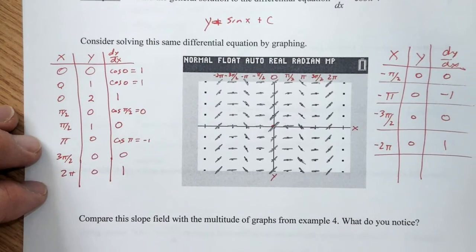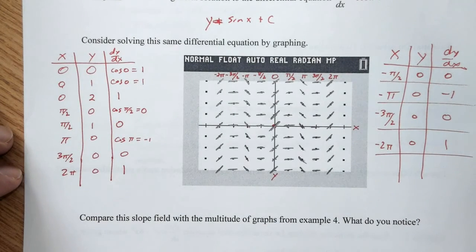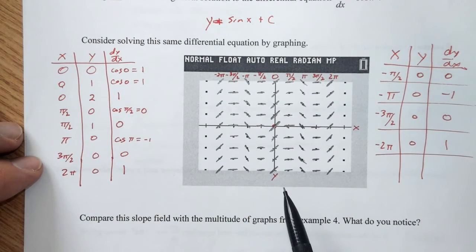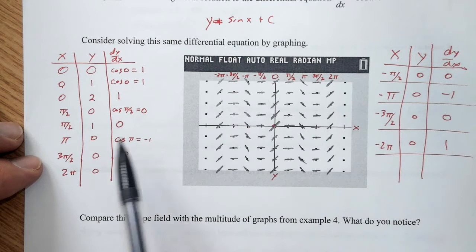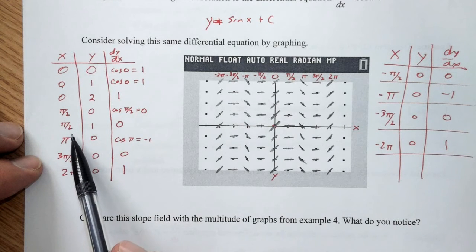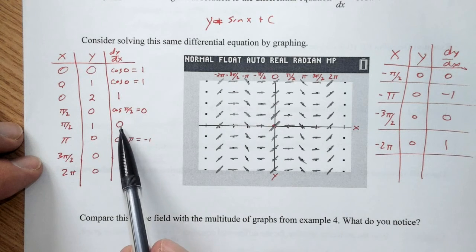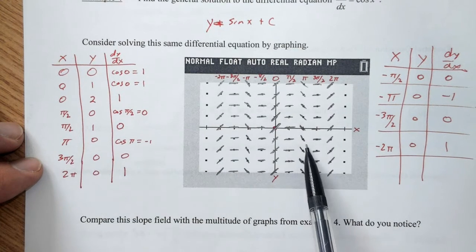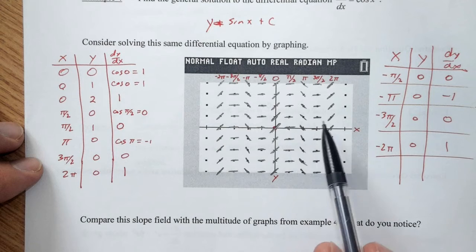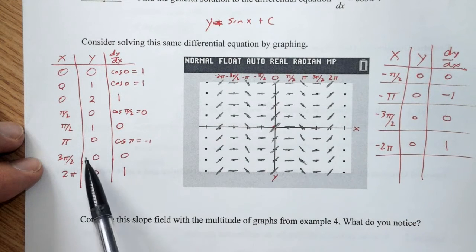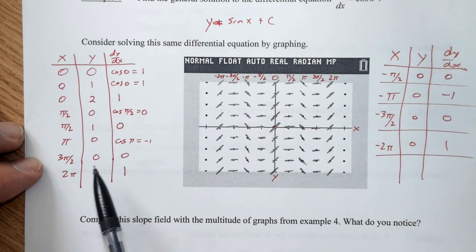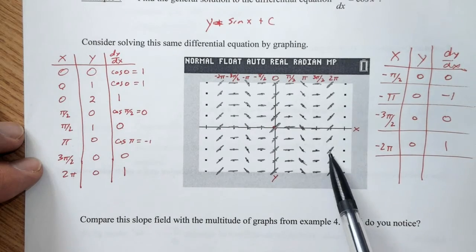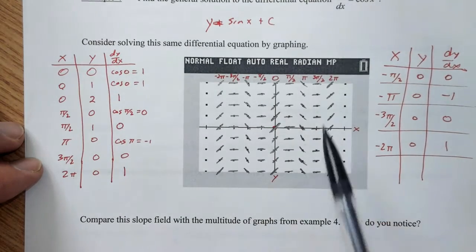Okay, we're back, and hopefully you had a chance to fill out your slope field. We see that at pi over 2, we already knew that the dy dx, the derivative, was 0. At pi, the derivative was negative 1. At 3 pi over 2, the derivative is back to being 0. Cosine of 3 pi over 2 is 0. Cosine of 2 pi is 1, so we have 1 slopes right here.